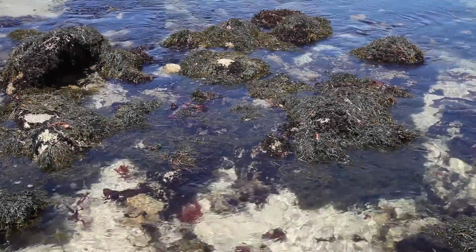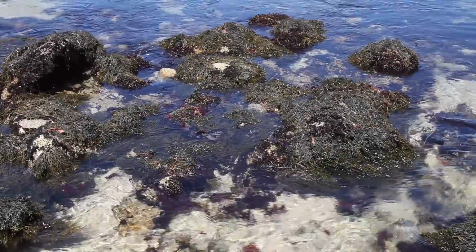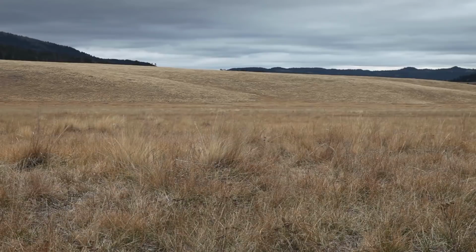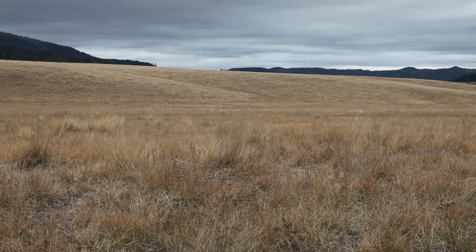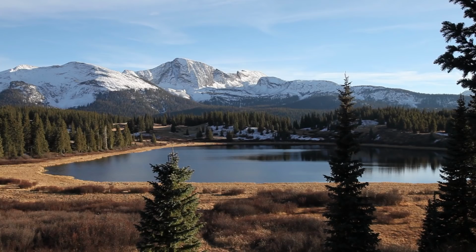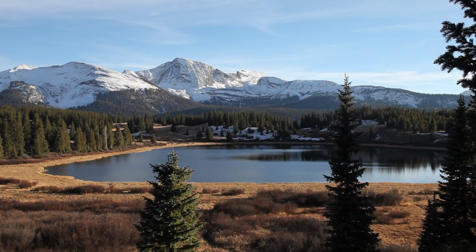This tidal pool environment is quite different from this grassland environment. There are a wide variety of different environments on Earth. To help make sense of these many different environments, ecologists have found it useful to divide the world into ecological systems called ecosystems. You decide. What is an ecosystem?